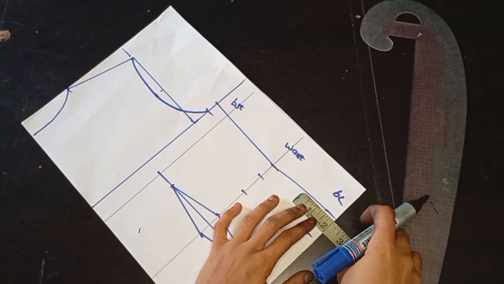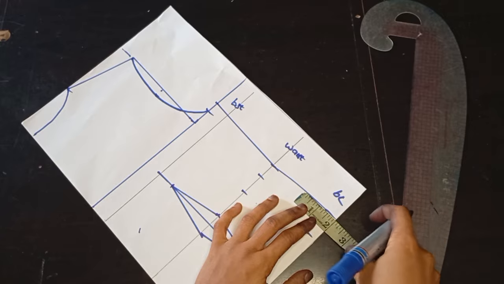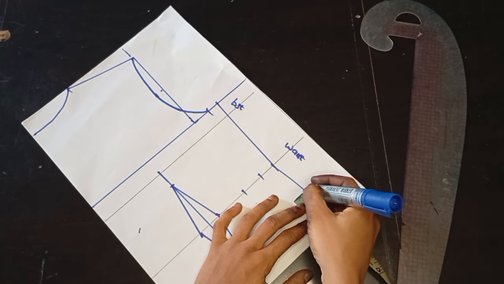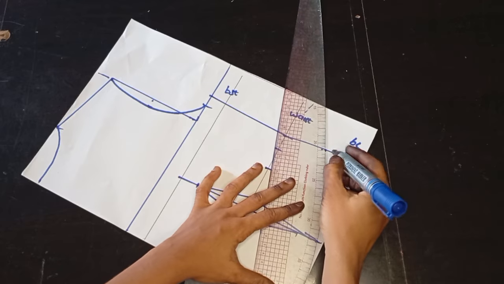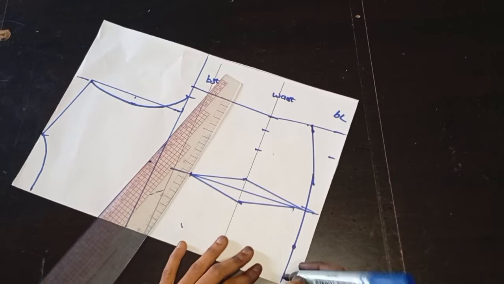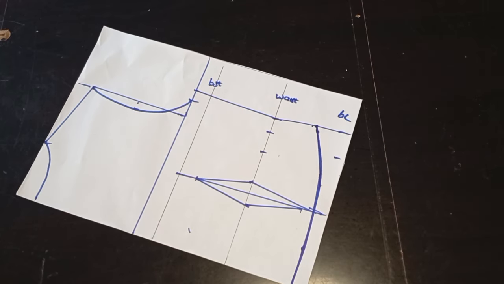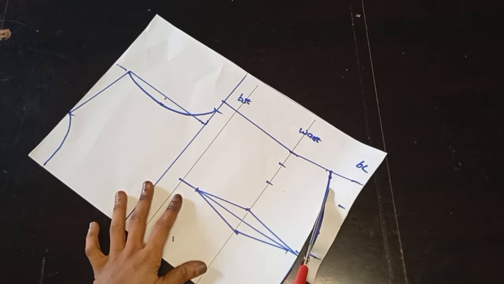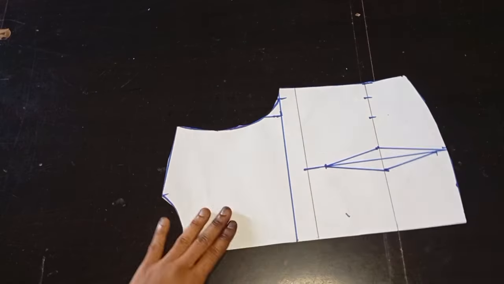So at the lower part of this blouse, of this dress, I'll come up by 2 inches. From that 2 inches, I'm going to go ahead and connect this all the way going down to the lower part of this pattern. So this is what I have after connecting at this point. The next step is to go ahead and cut this out. After cutting this out, I'm also going to use this to cut out the front pattern.